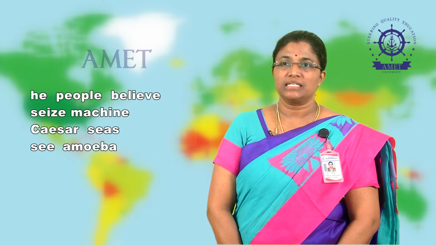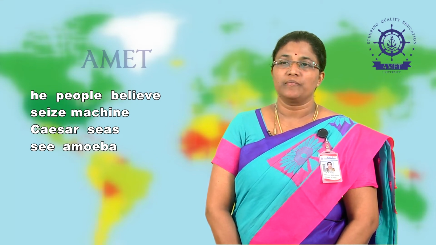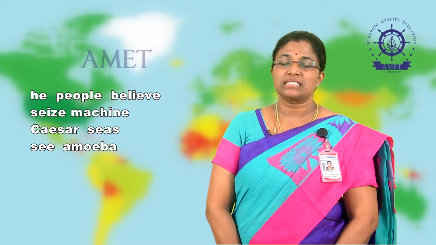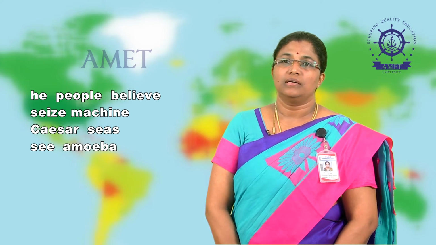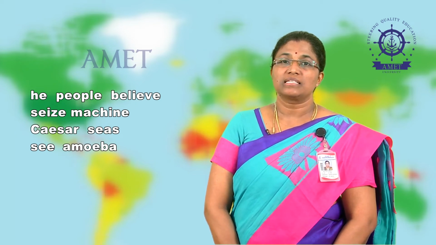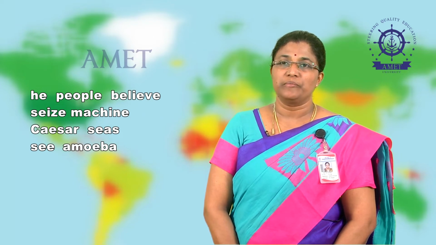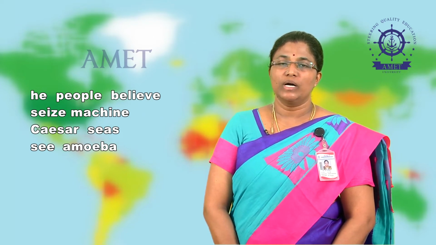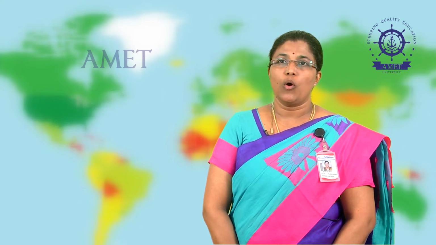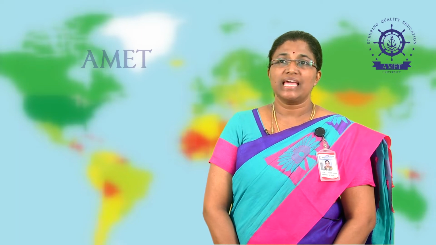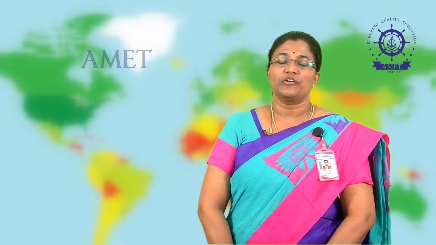In the word Caesar, the sound E is represented by A and E. In the word sees, the sound E is represented by E and A. In the word see, the sound E is represented by double E. And at last, in the word amoeba, the sound E is represented by O and E. So the same sound may be represented by many letters or combination of letters.